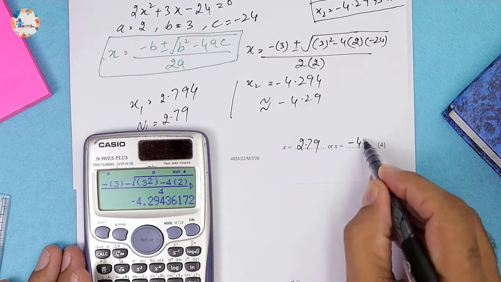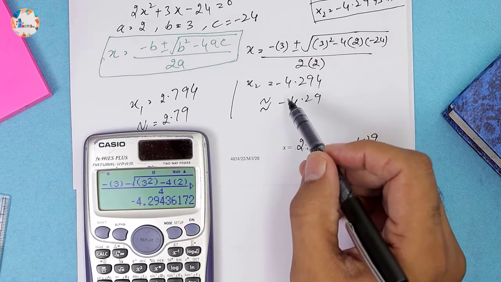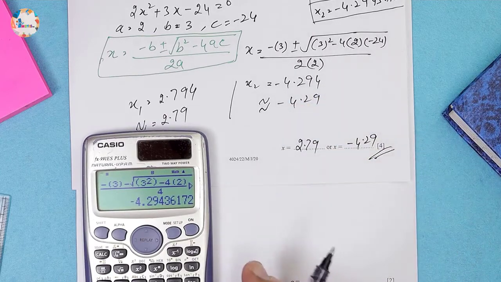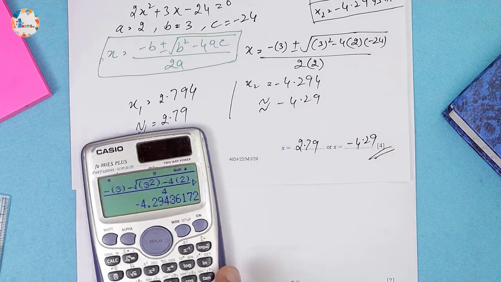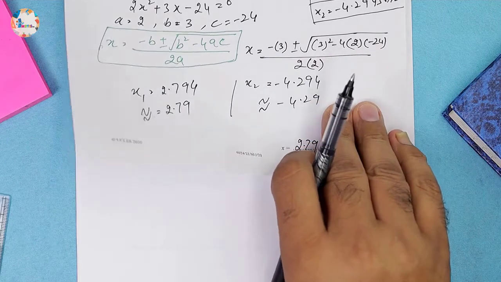So minus 4.29. So in the examination hall, while solving the question, after solving this, you can figure out that your answer is 100% correct. And this is a 4-mark question. This will be very nice if you will be checking here after the examination also.